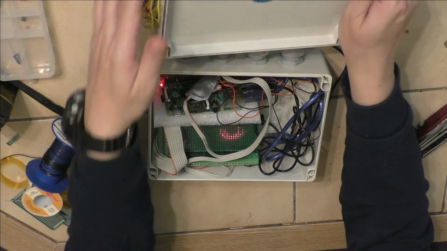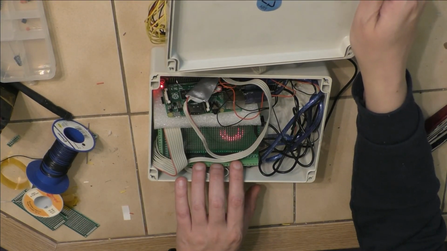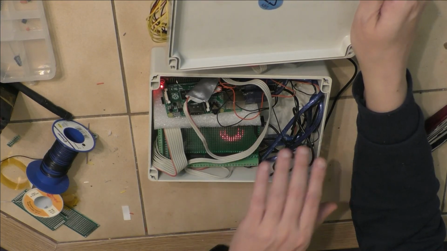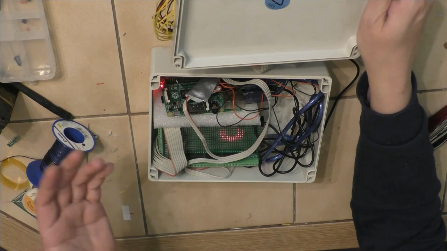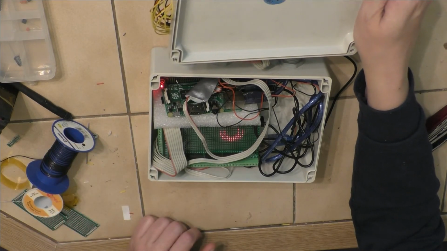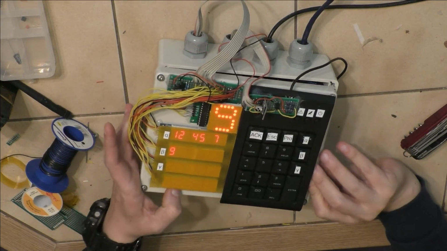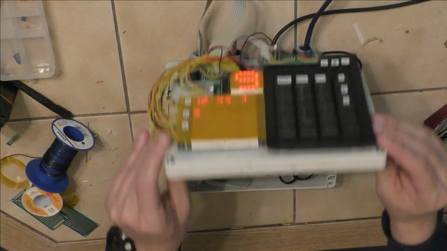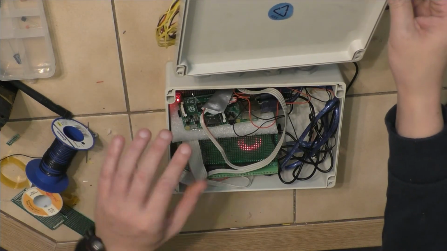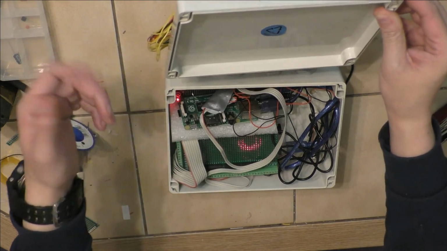There's not all that much inside here. It's the Arduino Mega, a lot of cabling, and the Raspberry Pi. So yeah, mostly all the stuff is on the outside, so there's really not much inside. A lot of loose cabling and stuff, but yeah.